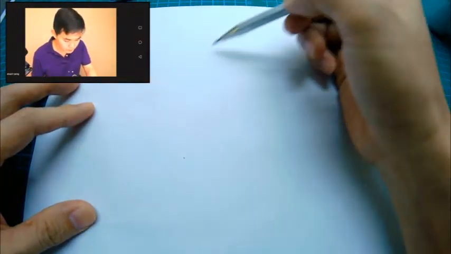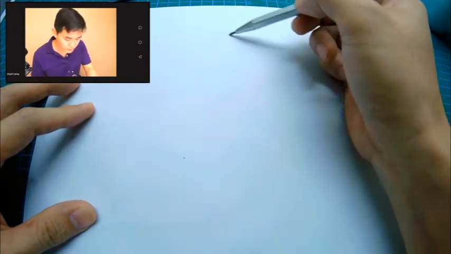So we'll start off with the proportions of, let's say, a person. When you make a person, usually you start off with an oblong or an oval.